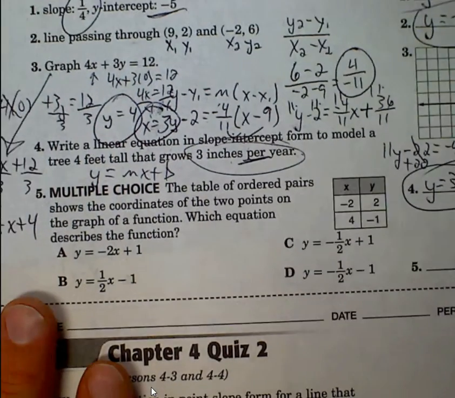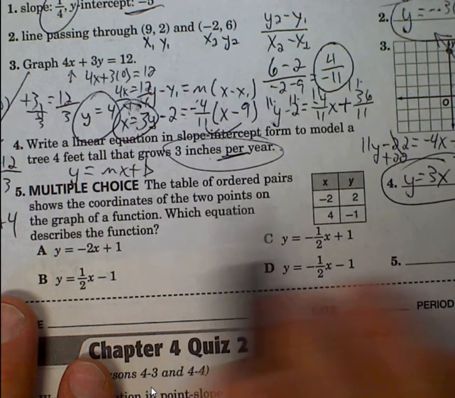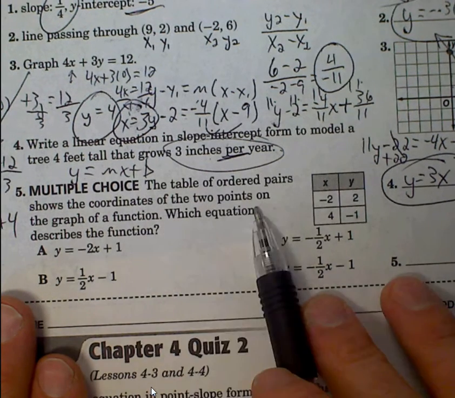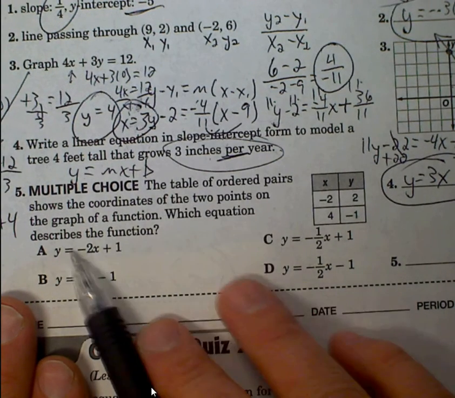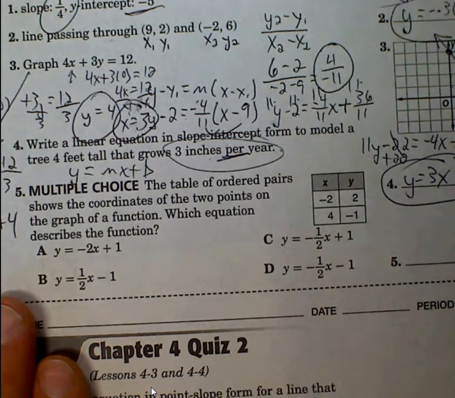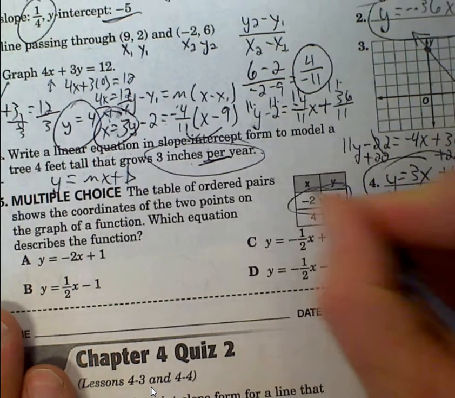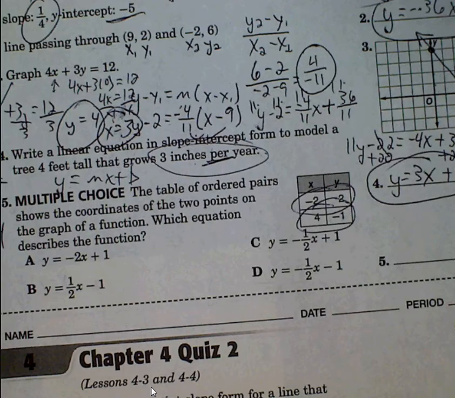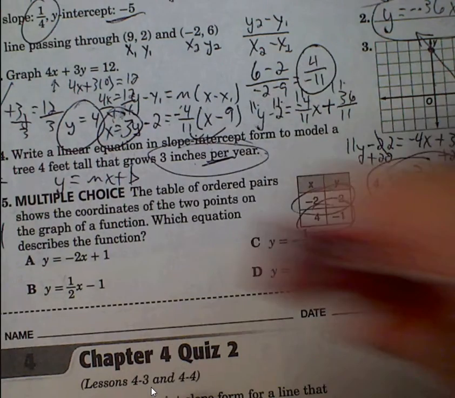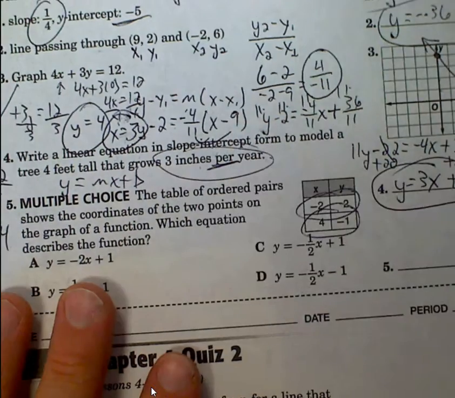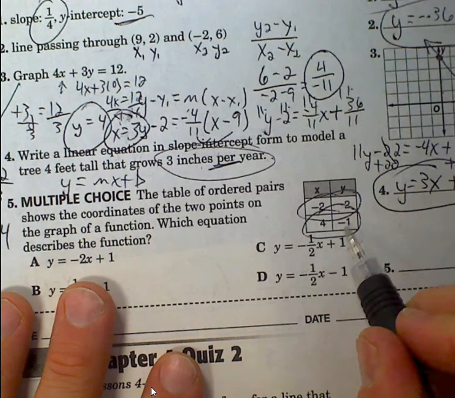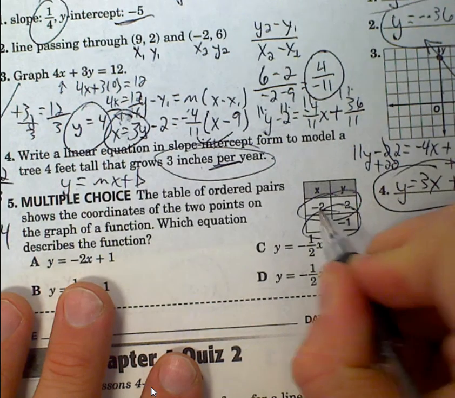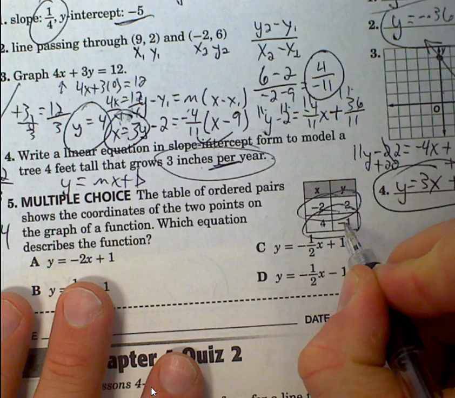Number 5. The table of ordered pairs shows the coordinates of 2 points. Which equation describes the function? Here we go. I give you 2 points. Go ahead and find the equation. Pause the video and try. So this would be x1, y1, x2, y2.